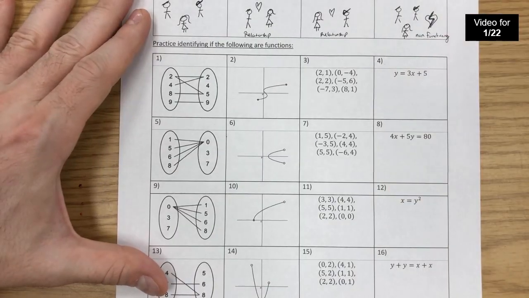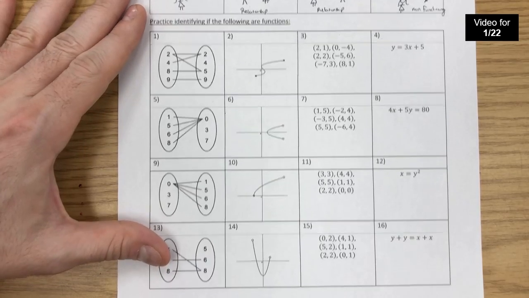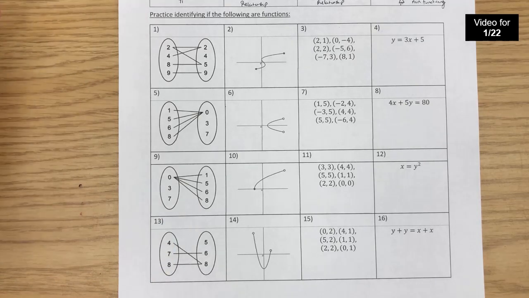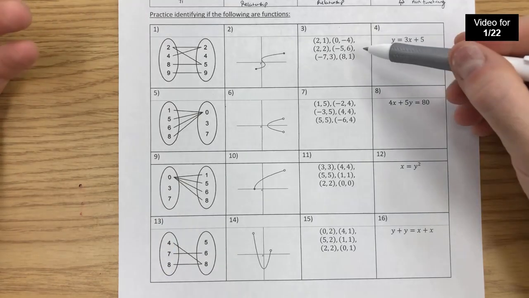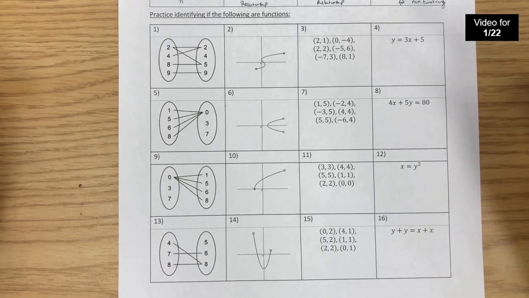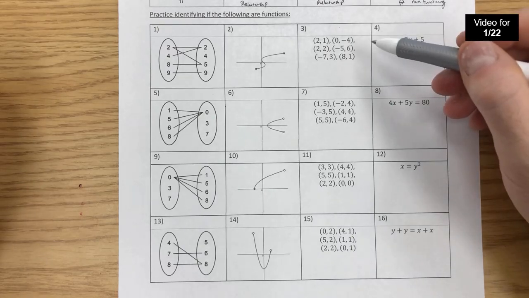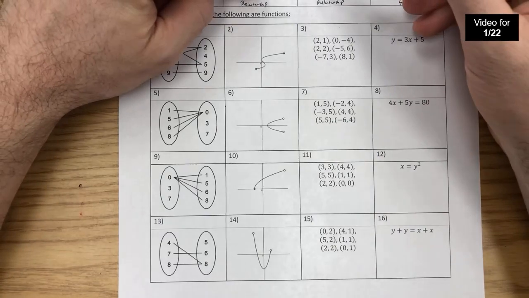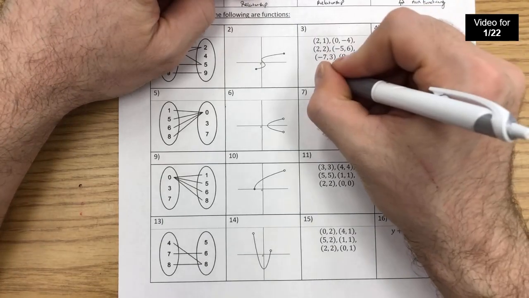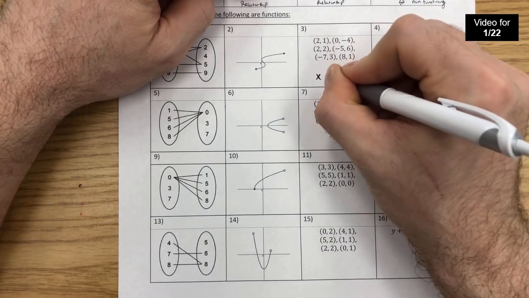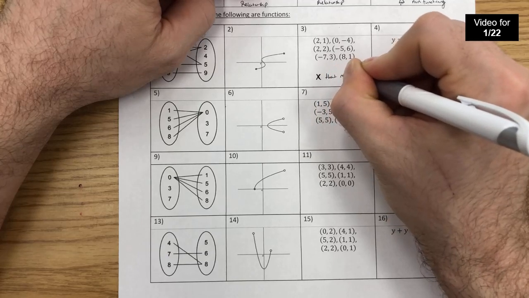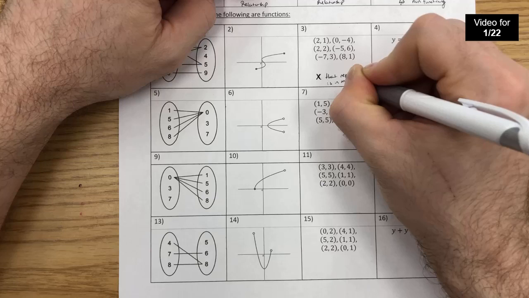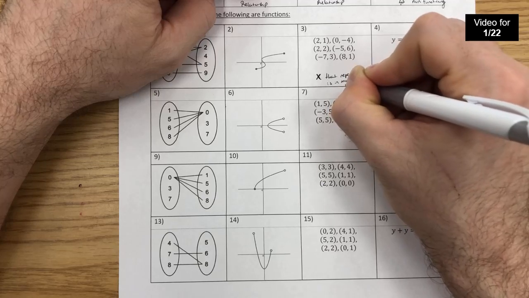So let's see what that looks like in the actual language of math. Let's start out with coordinates first. So with coordinates, what we're looking for is, hey, do we see any X value that repeats or is in more than one relationship?